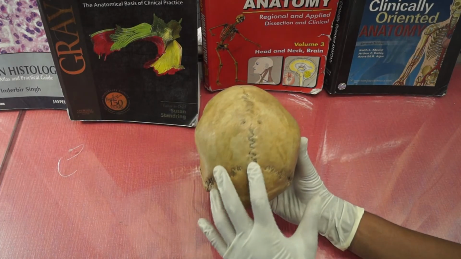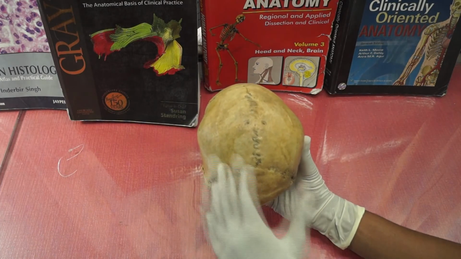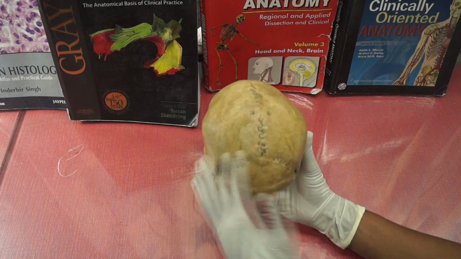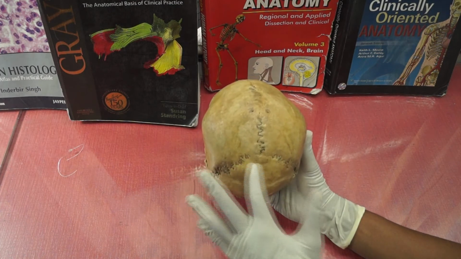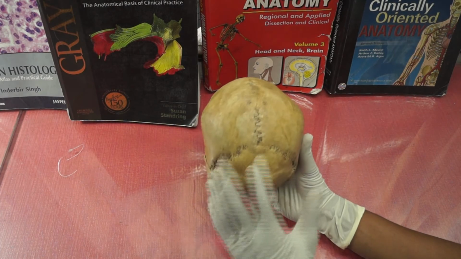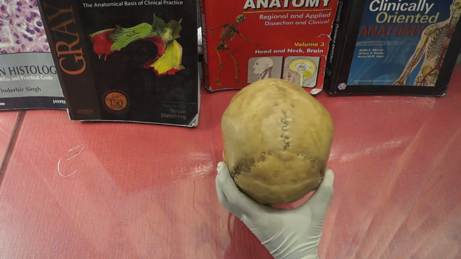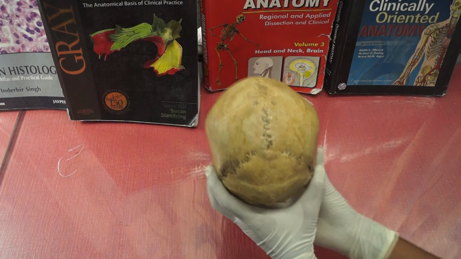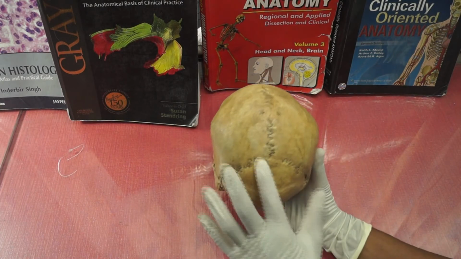This point between the meeting of the sagittal and the lambdoid suture is known as the lambda. Up to 1 to 2 months of life, there is a gap here, and it is known as the posterior fontanelle. So, the posterior fontanelle is the site of lambda in adults.